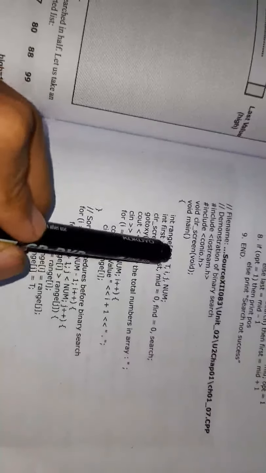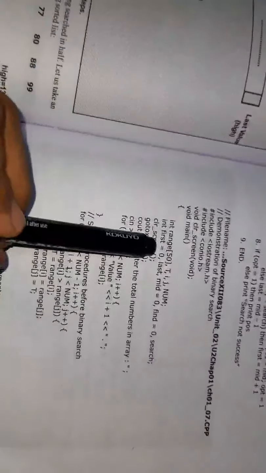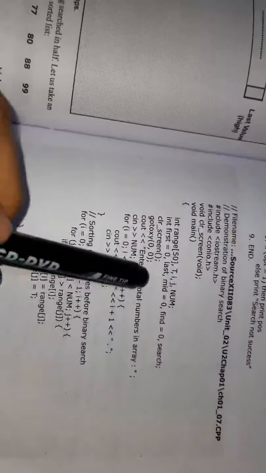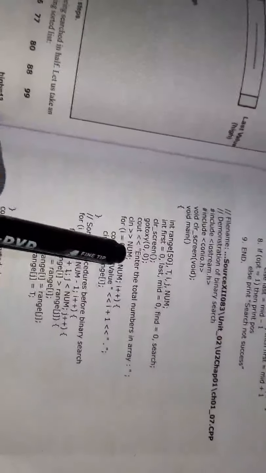In this section you are entering the numbers, how many numbers you want to find. Here the range is given as 50, just like in the previous program, but it is not necessary that you have to enter 50 values, right? That is determined by this: enter total numbers in array. So suppose you enter 5 as per the program output, that means you have to enter only 5 values, which is done by this for loop.